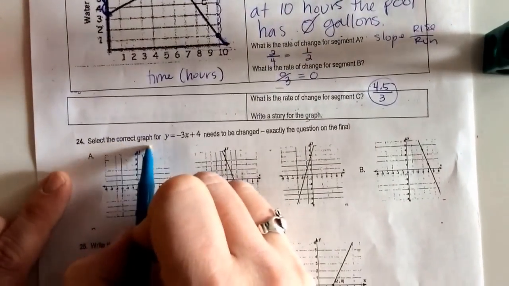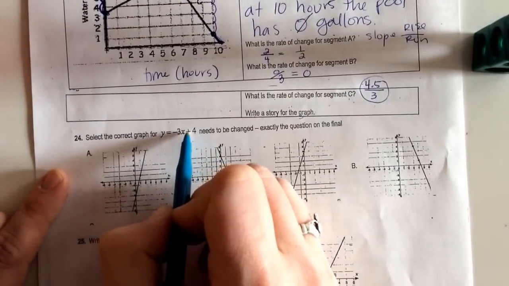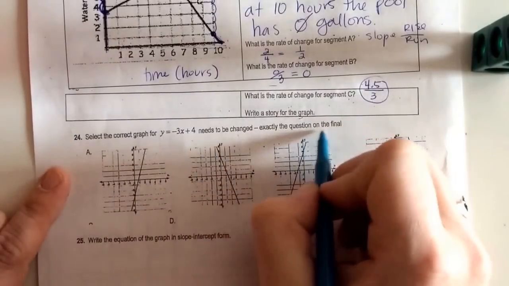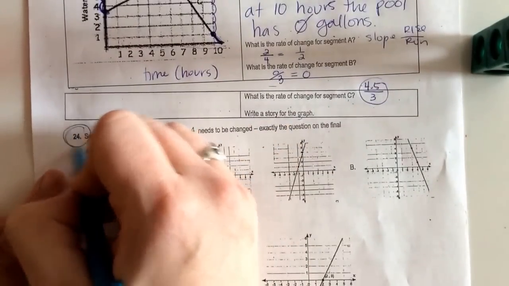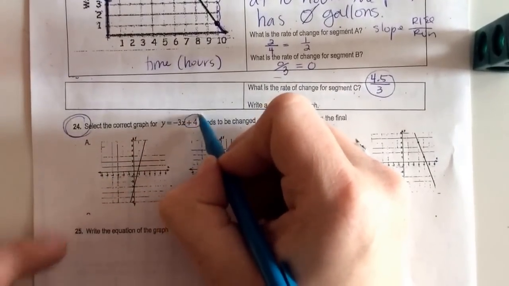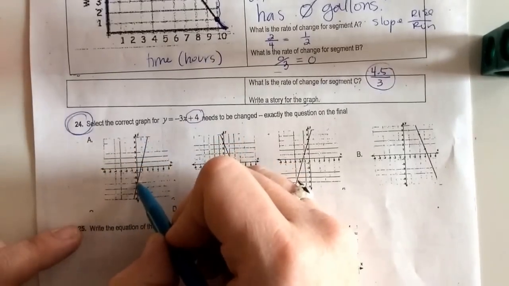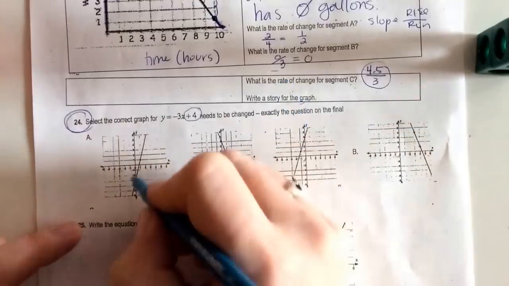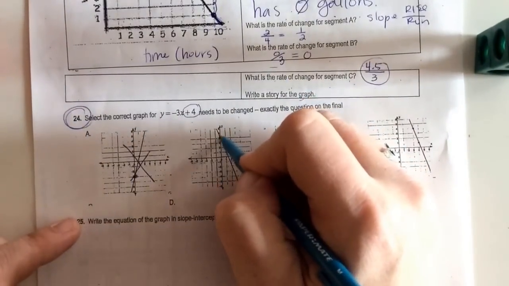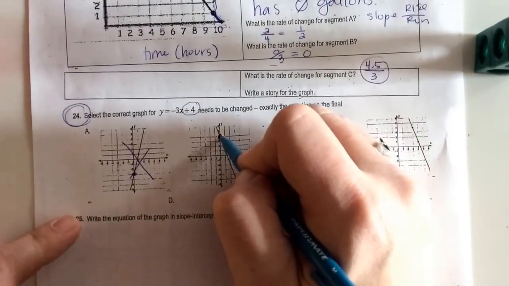24, select the correct graph for y equals -3x plus 4. This is exactly the question on the final. So ladies and gentlemen, free question, get it right on the final. Which graph starts at +4? I look at this graph. The intercept is here. Nope, that's not +4. Look at this graph, +4, so maybe it's this one.